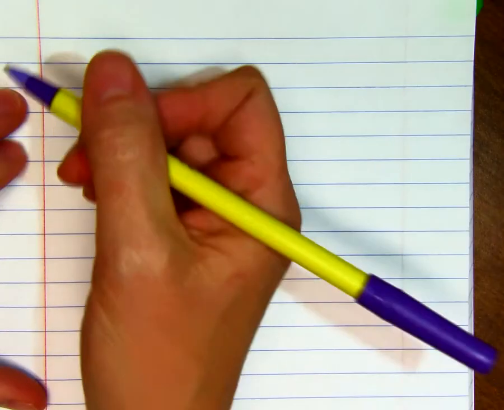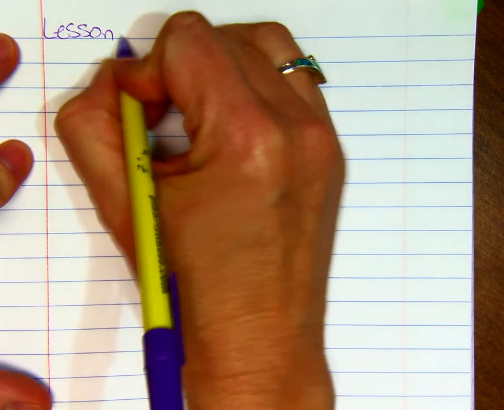Lesson 47, Graphing Exponential Functions.